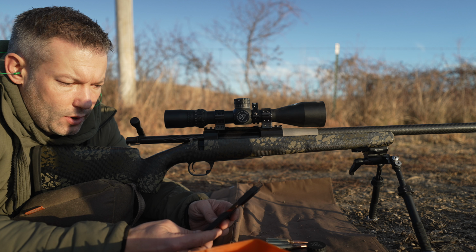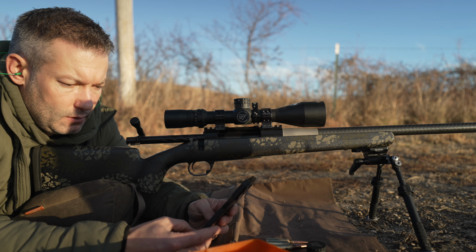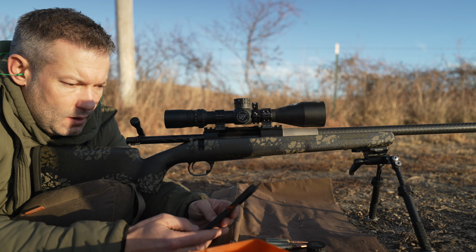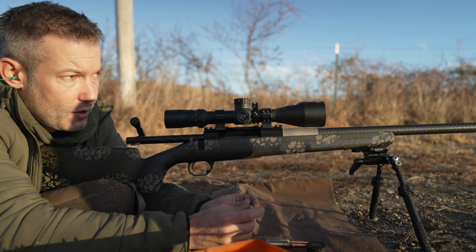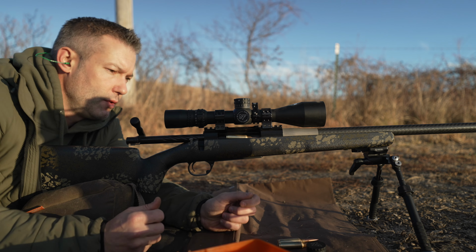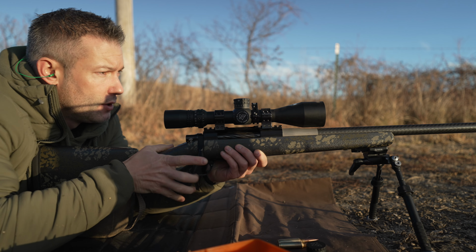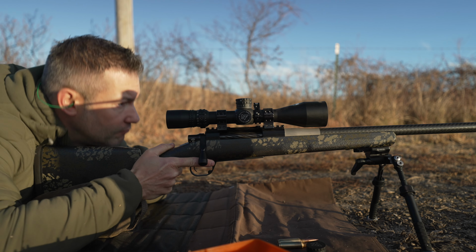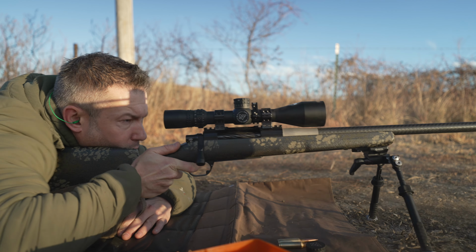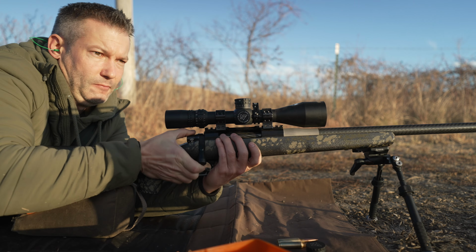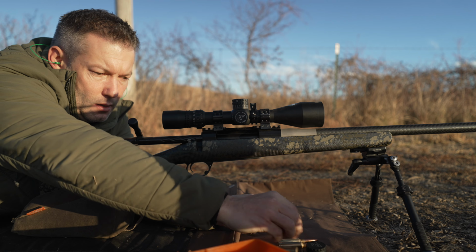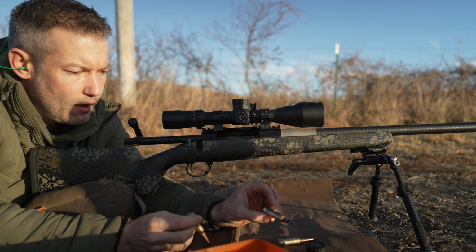We'll go ahead and shoot these, but I think the node's going to be that first group we shot, a little bit below it actually, because of the barrel speeding up. We may have to reduce powder charge. Yep. We're getting over 2,900 now.